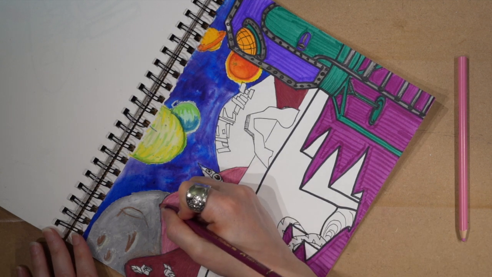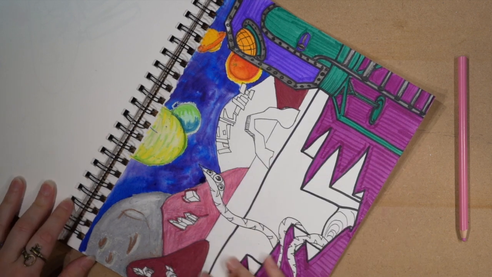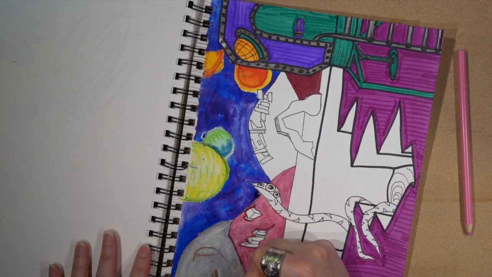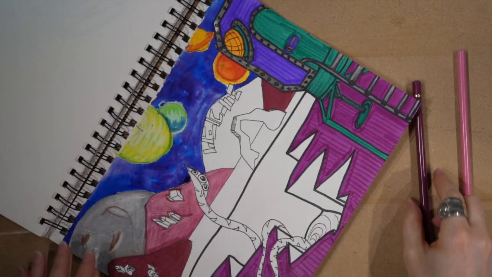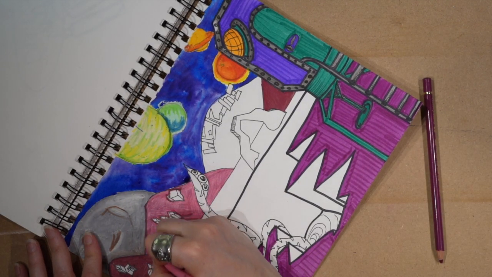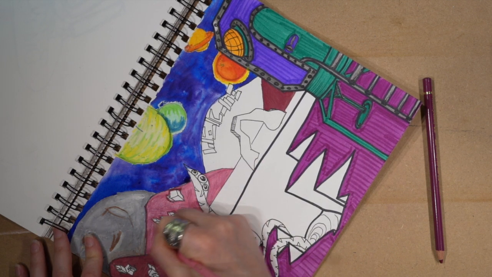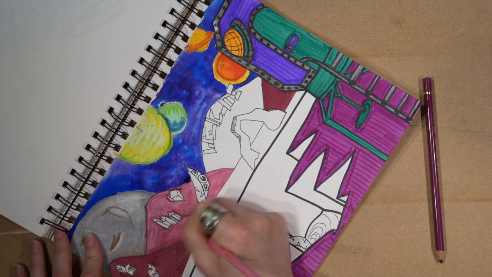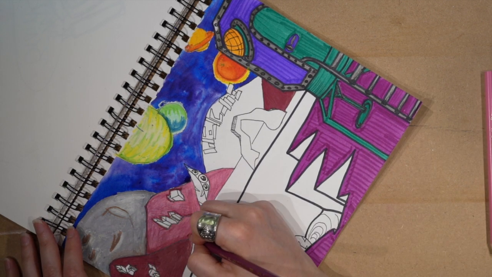Not bad, not bad. I also want to put a little shadow over here, just to show that this mountain is overlapping. But it's nothing exciting.